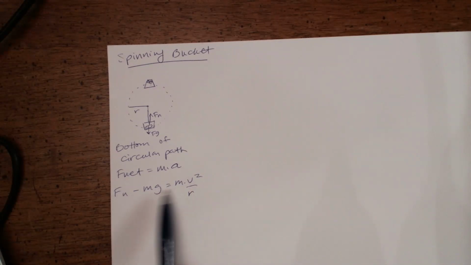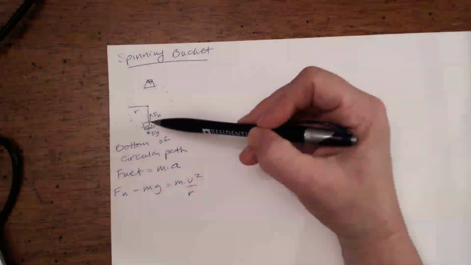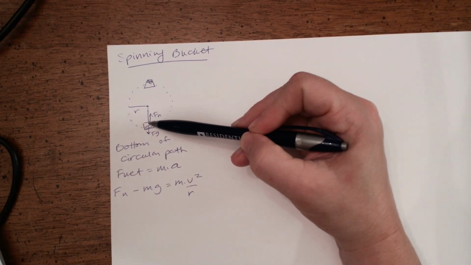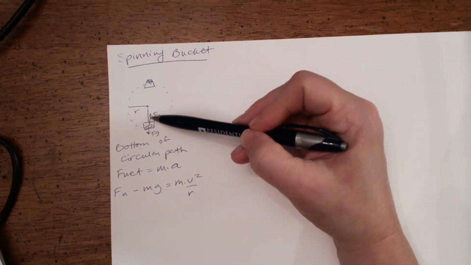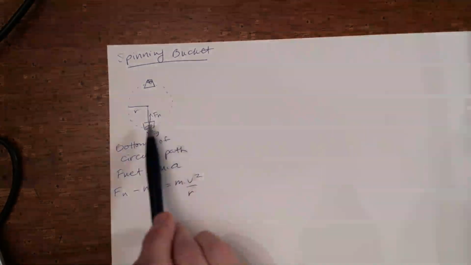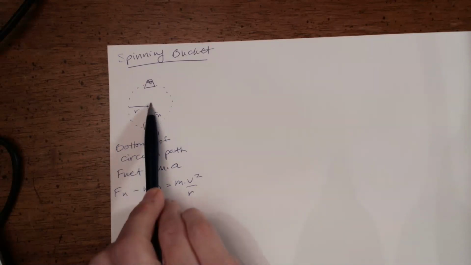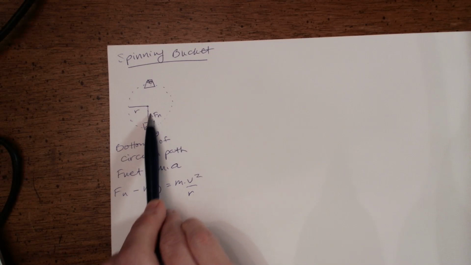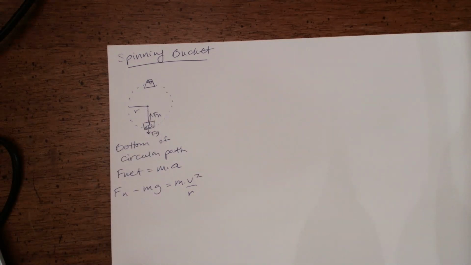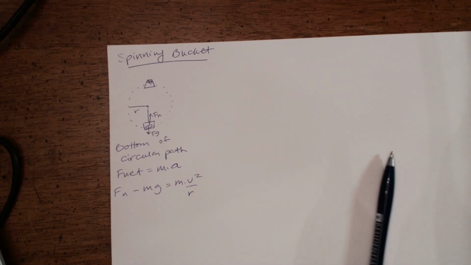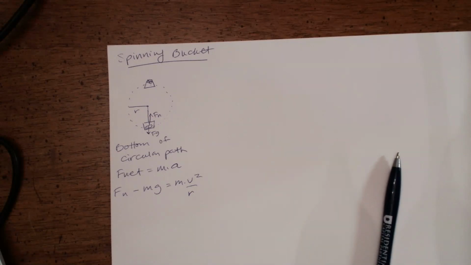And this is what tells us normal force has got to be greater than force of gravity. Our net force is pointing towards the center of the circle. So we've got a larger force when we do net normal force minus force of gravity, and the balance of that is pointing towards the center of the circle. That's always where your net force, when you're in circular motion, points.